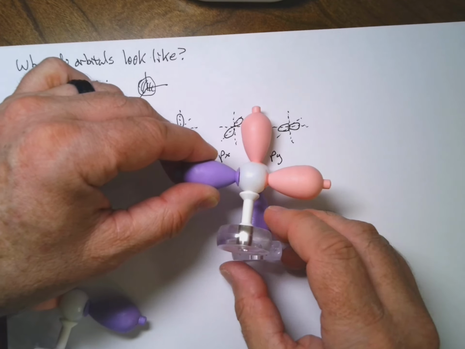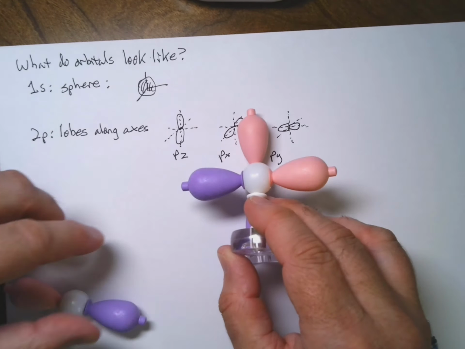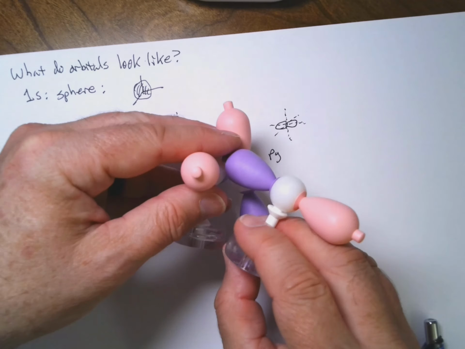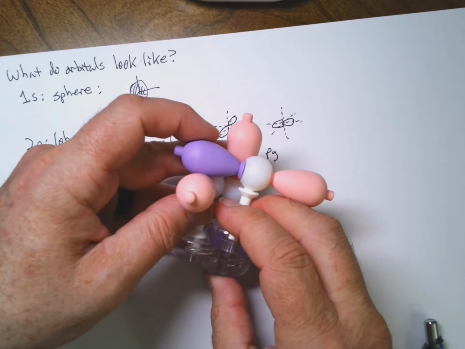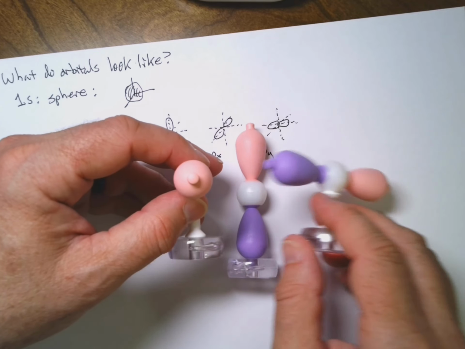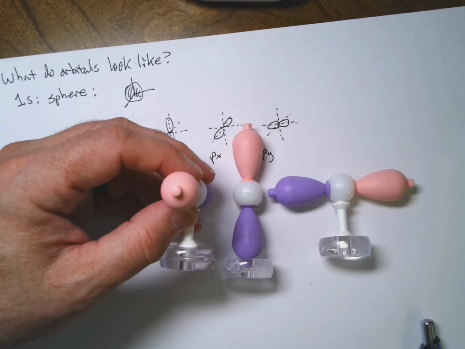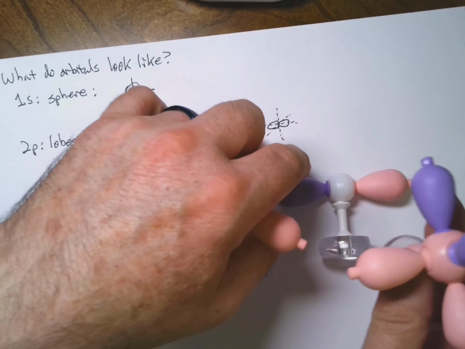And then we have, let's say, the Y here, and then our X comes out in front. And so really, in actuality, they're all kind of jumbled up here. And what they end up looking like is this.